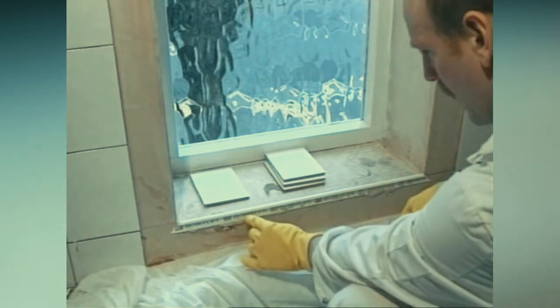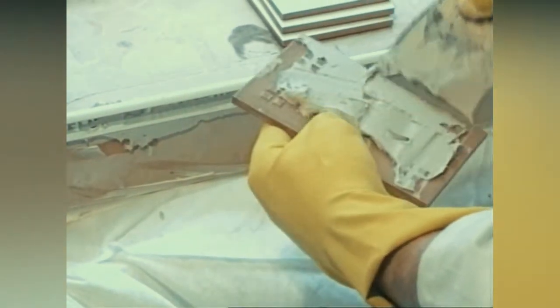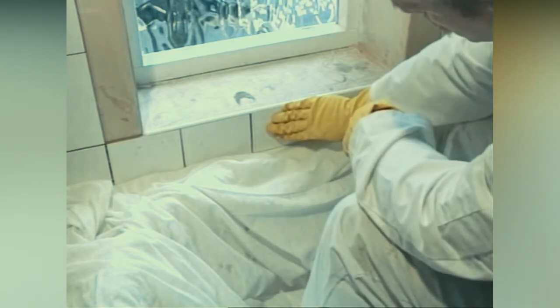Mark and cut sufficient tiles, apply adhesive and fix. Space the tiles as necessary.